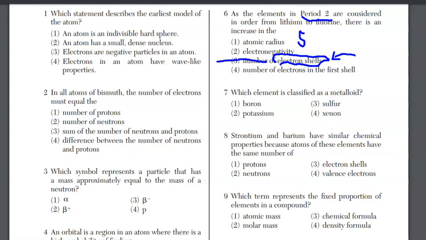We're looking for an increase in the number of electrons in the first shell. That's not going to be any different because the first shell, they already all have 2 electrons because we're starting with lithium, which is element 3. It has 2 in the first shell and then 1 in the second. So every element going from left to right is going to have 2 electrons. So that can't be the answer either. So it's between atomic radius and electronegativity.